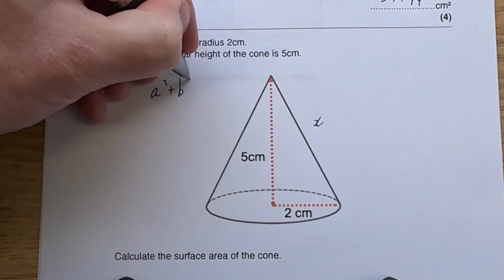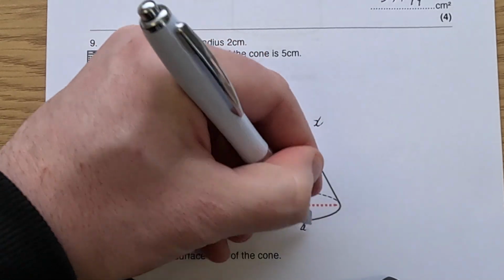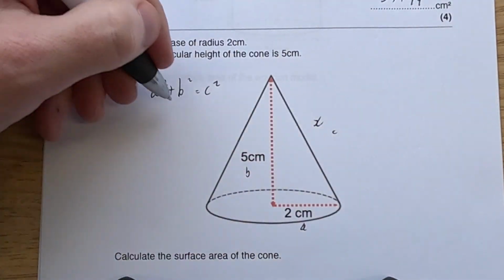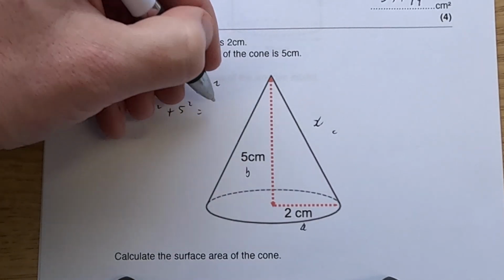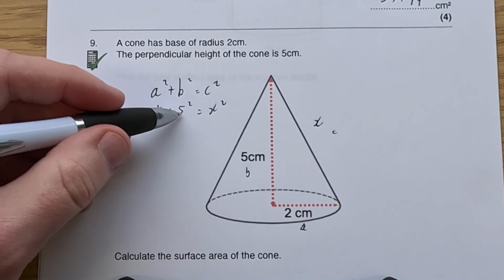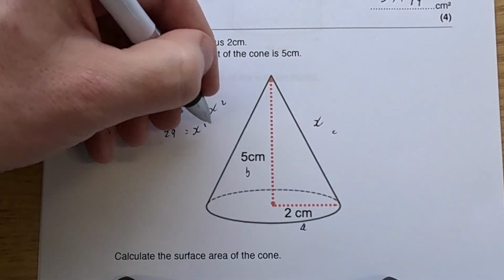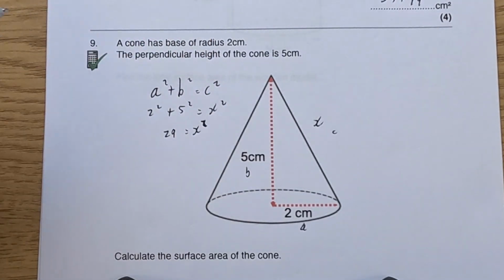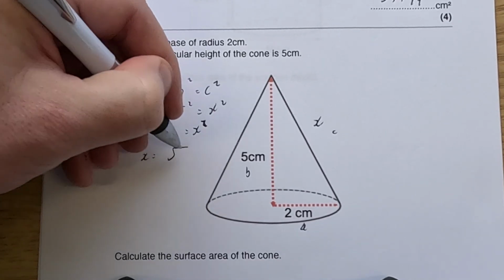We're going to write down Pythagoras' theorem, which is a squared plus b squared equals c squared. A and B are the two shorter sides, and the longer side is C. So we'd have 2 squared plus 5 squared equals, and instead of c squared, it'd be x squared. 2 squared is 4, and 5 squared is 25, so if we add them together, that's 29 equals x squared. It is a calculator question, so you could type that into your calculator. And then you just need to square root, so x is equal to the square root of 29.